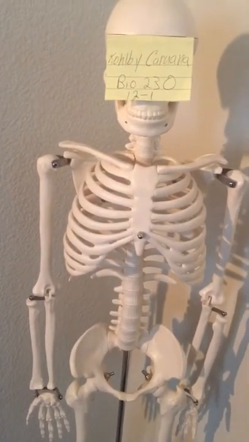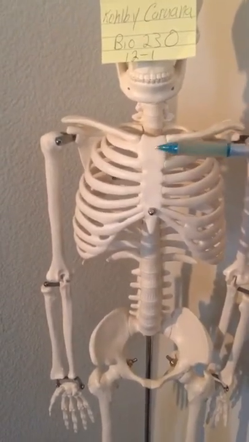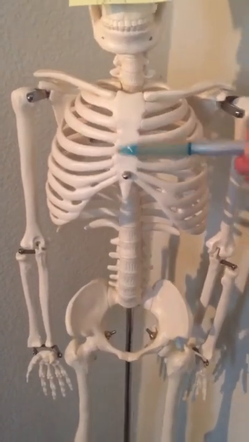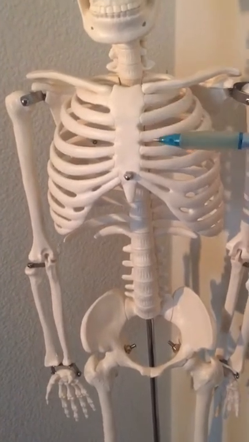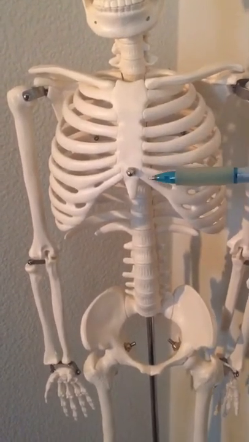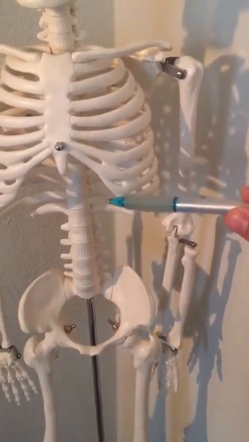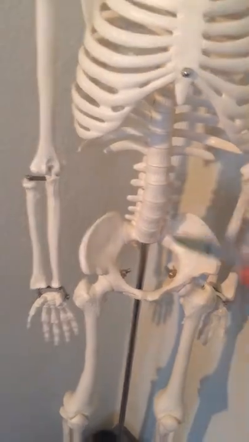This is going to be the video of the thoracic cage, starting with the manubrium of the sternum and the body of the sternum. These ribs are going to be the true ribs because they all attach directly to the sternum, followed by the false ribs, which do not, only attach to each other, and the floating ribs, which do not attach at all.